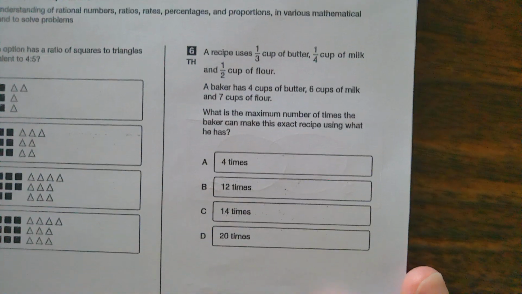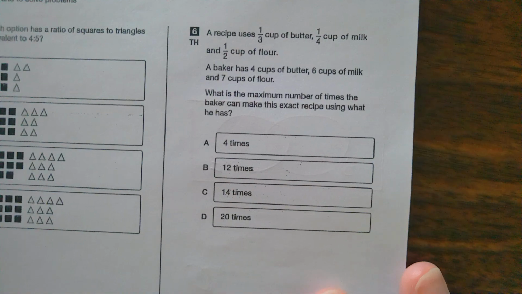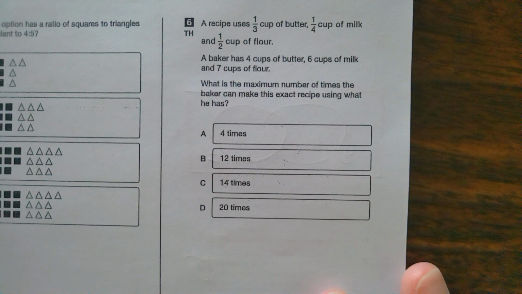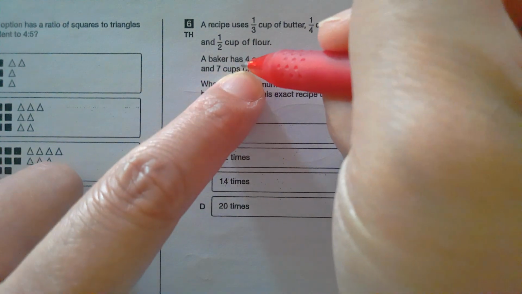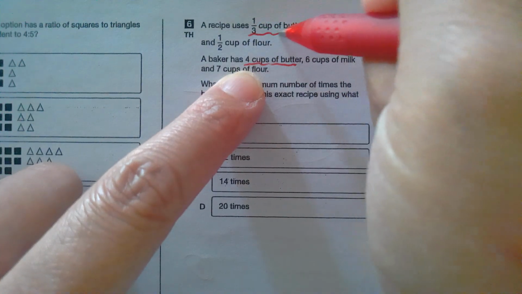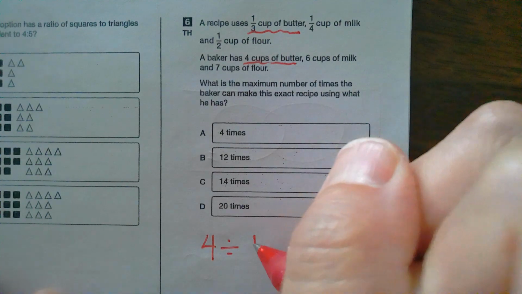Okay. A recipe uses 1/3 cup of butter, 1/4 cup of milk, and 1/2 cup of flour. The baker has 4 cups of butter, 6 cups of milk, and 7 cups of flour, making me hungry. What is the maximum number of times the baker can make this exact recipe using what he has? Okay, so let's compare butter with butter first. If I divide, 4 divided by 1/3.